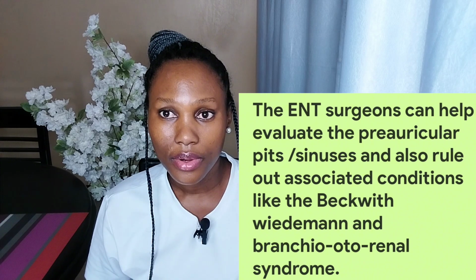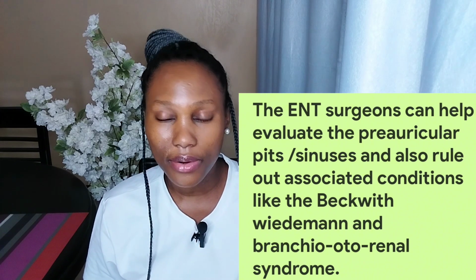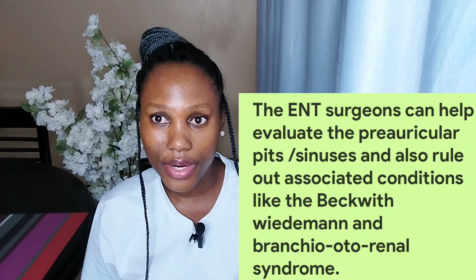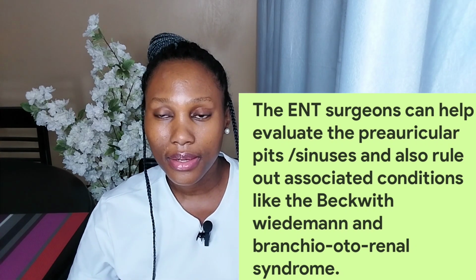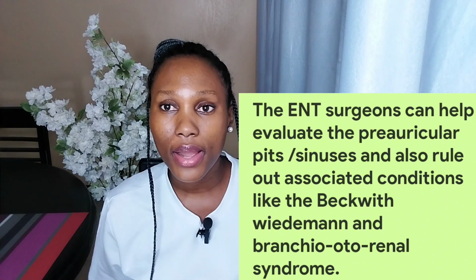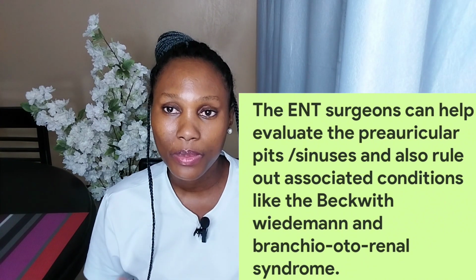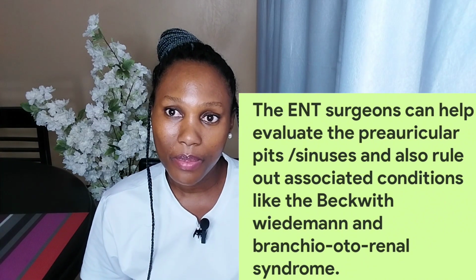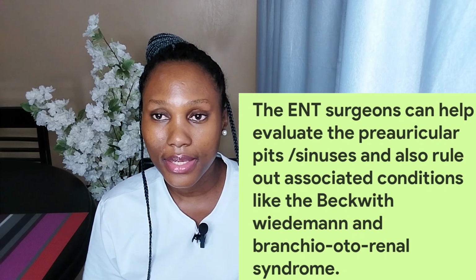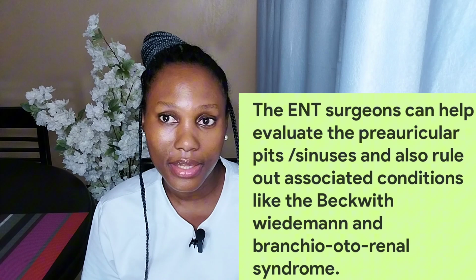So if you bring this child to the ear, nose, and throat surgeons, they can help us diagnose those children, and they can refer these children for further management, just in case they have organic problems. They have problems with their organs. For example, maybe they seem to be having cancers of the liver or cancers of the kidneys, or they have kidney problems in association with the pits.